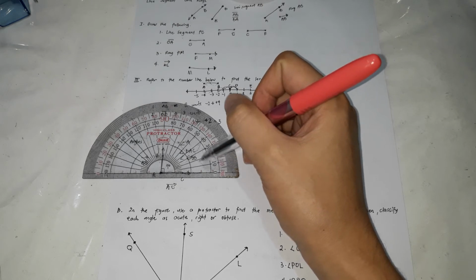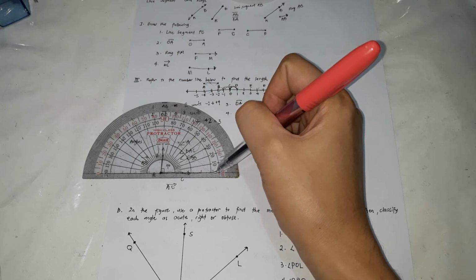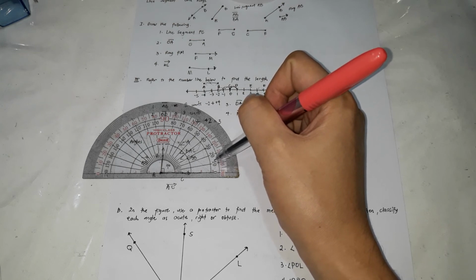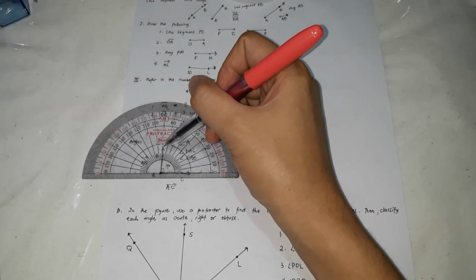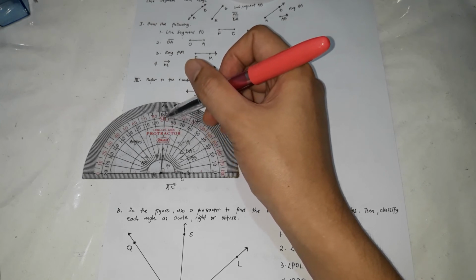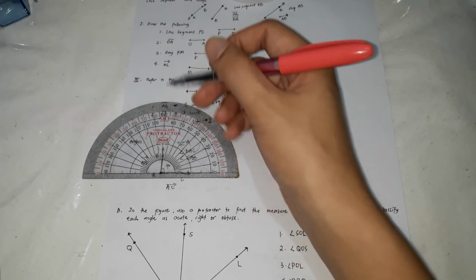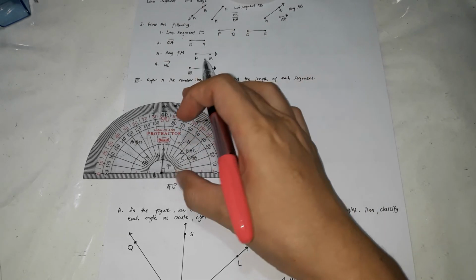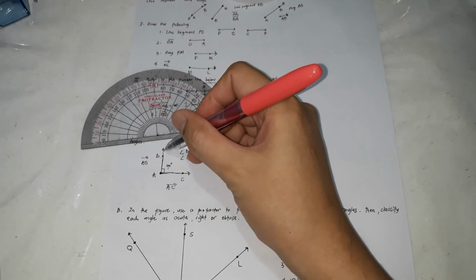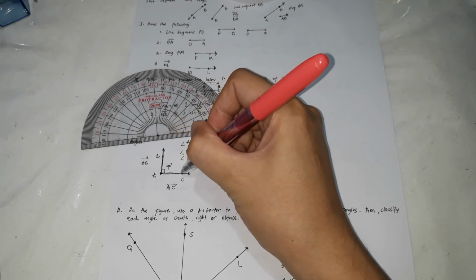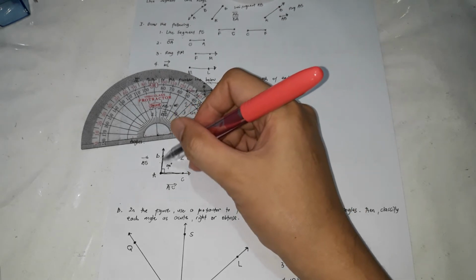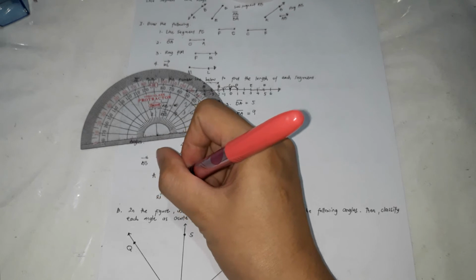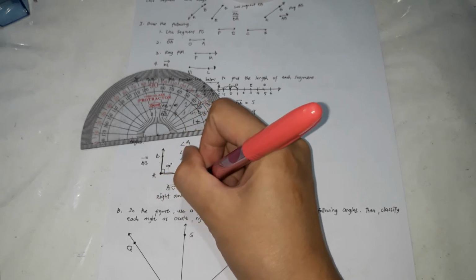So, dahil itong black ang 0, ibig sabihin hanapin mo kung saan itong next arrow nakatama. So, nakatama siya sa 90. So, the measure here is 90 degrees. Ibig sabihin, the measure of this angle is 90 degrees. And 90 degrees forms letter L. Itong nag-form ng letter L, ang tawag sa mga angles na yan is right angle.